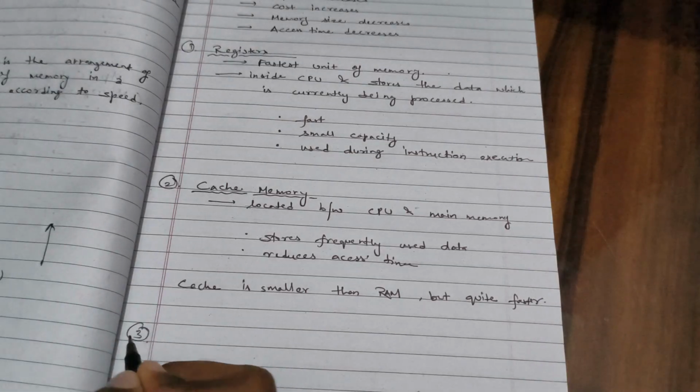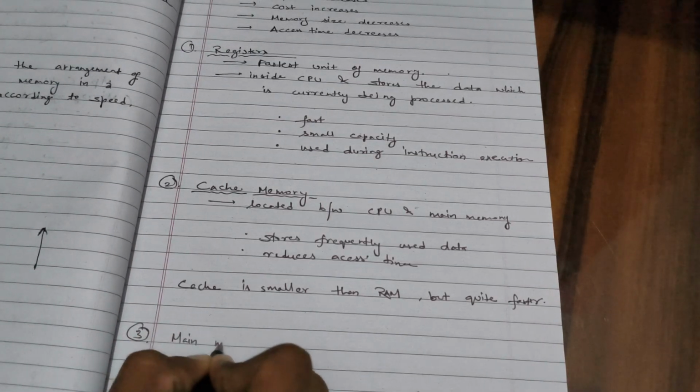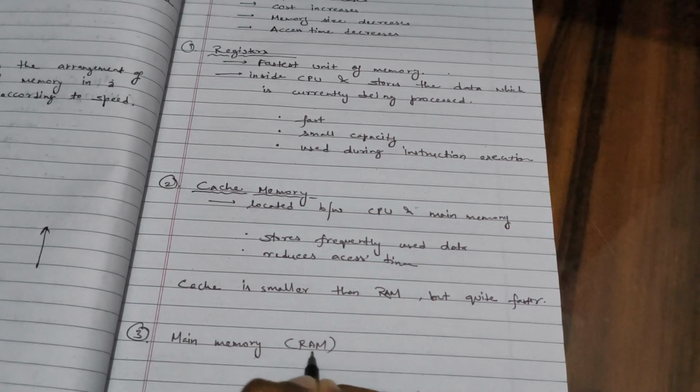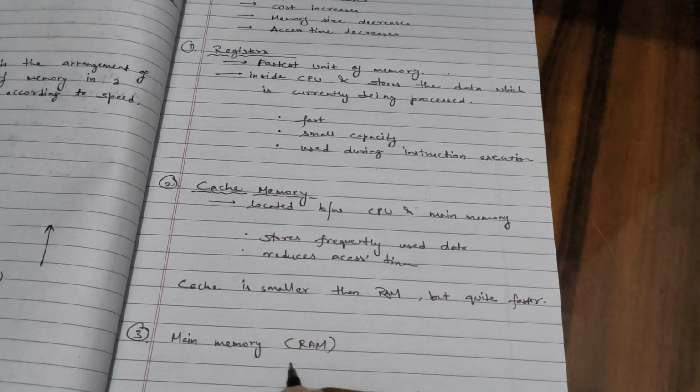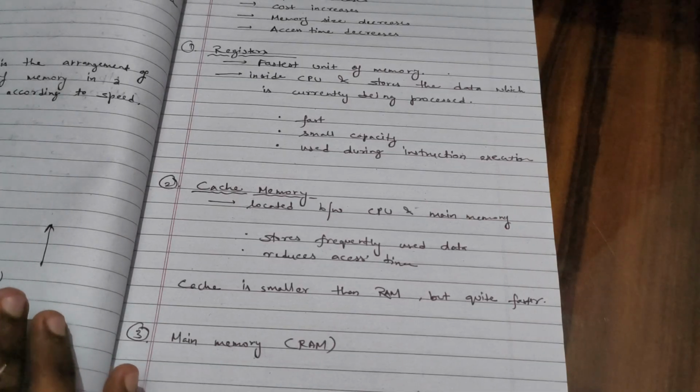Next we have RAM. RAM, which is also called our main memory, and we are quite well aware of it. RAM, which stands for random access memory, is used to store the currently running program and the active data.